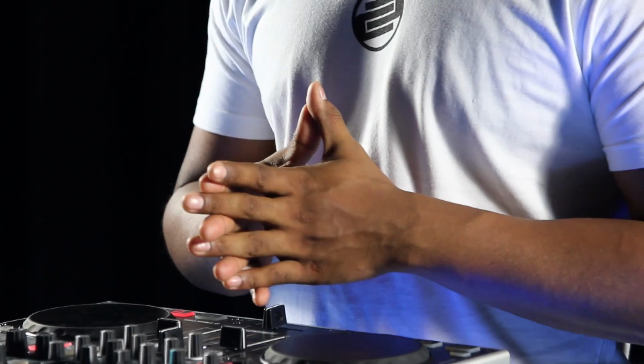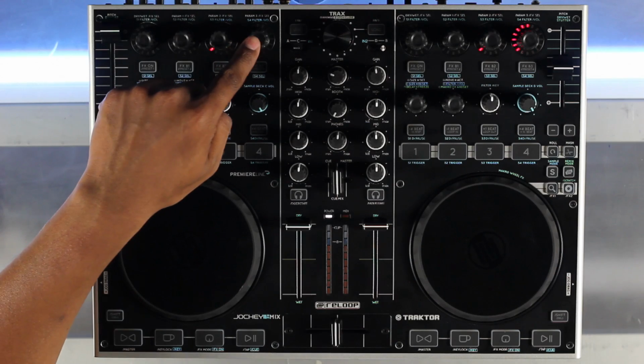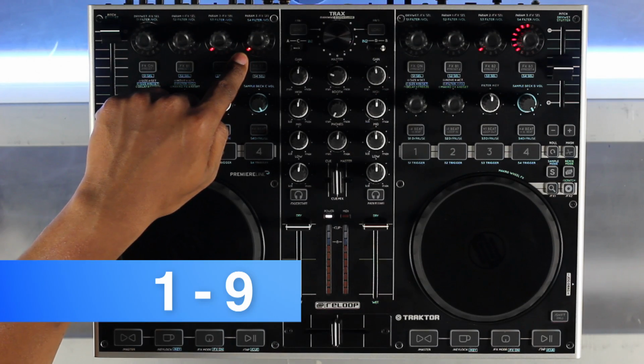To calculate the firmware version installed on your device, the parameter 2 encoder represents the value 10 to 90 and the parameter 1 encoder represents the value 1 to 9. So in my case, I have the firmware version 11.